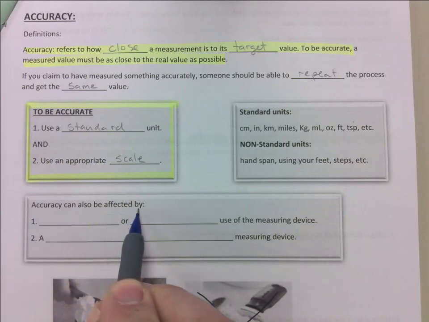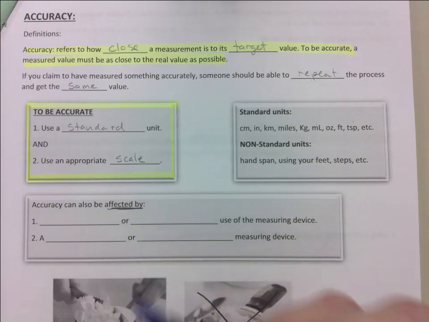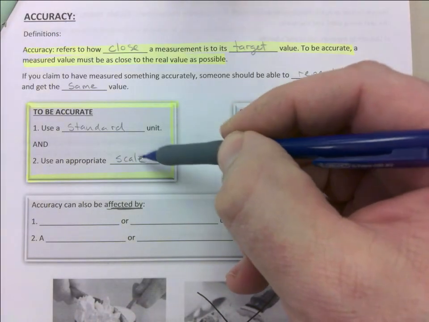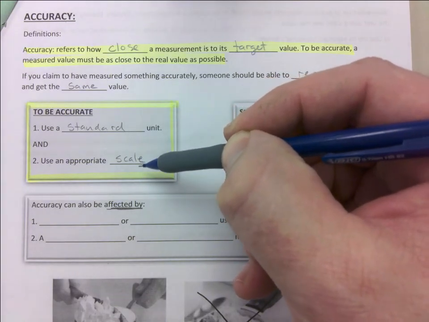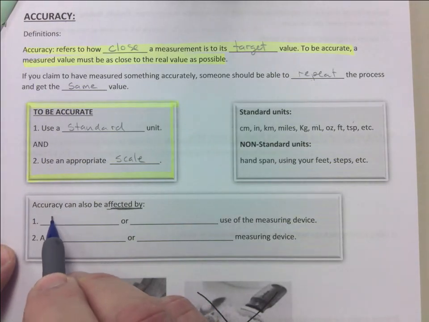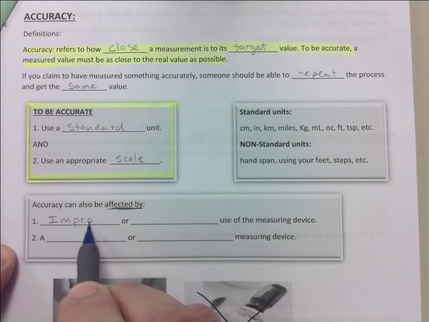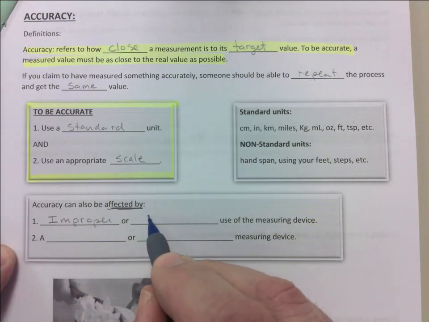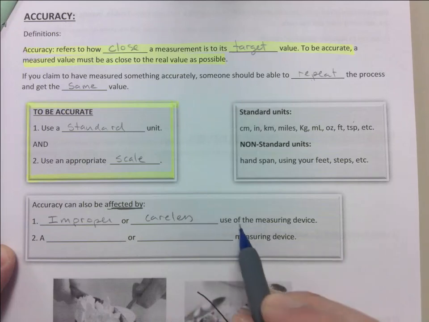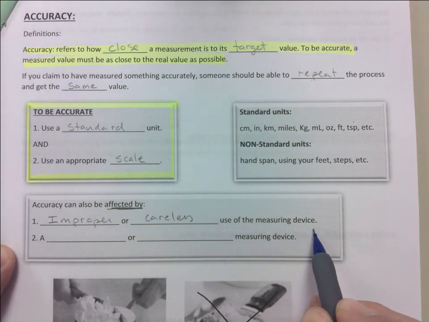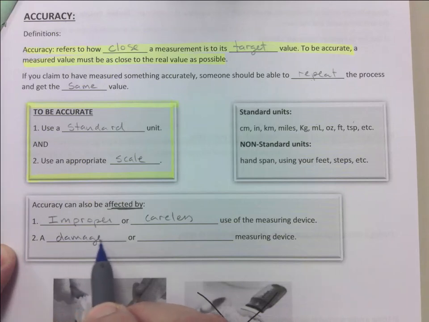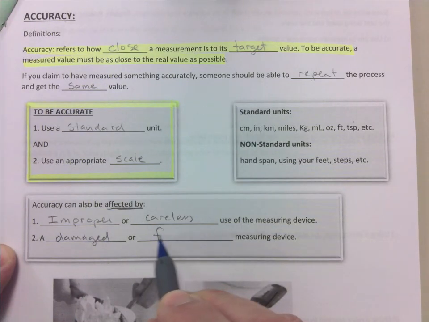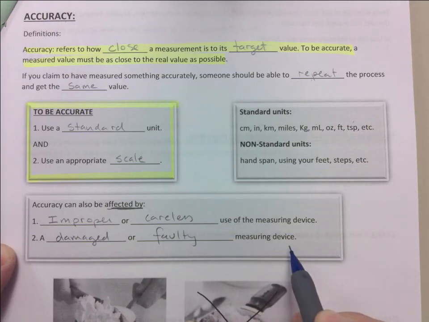Additionally, accuracy can also be affected. So obviously these two things, if you mess with these, you're going to affect your accuracy. But on top of that, improper or careless use of the measuring device is also something that's going to affect it. Or a damaged or faulty measuring device.